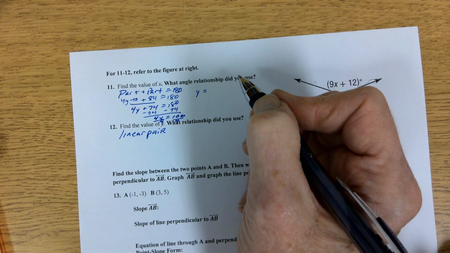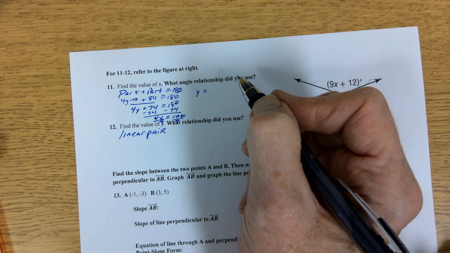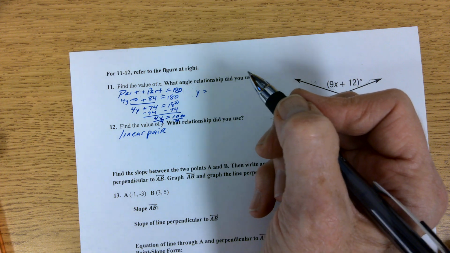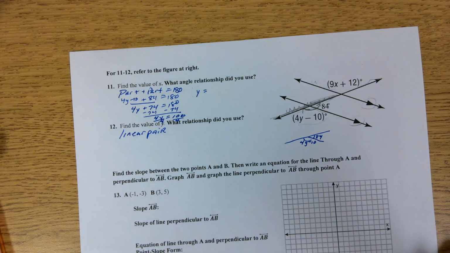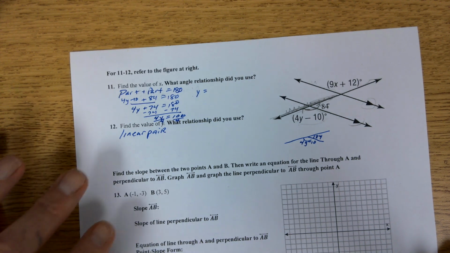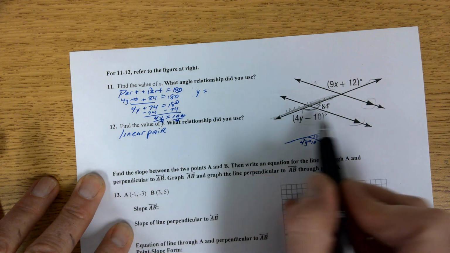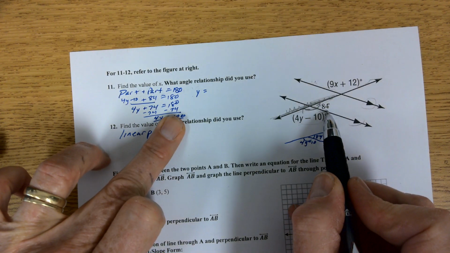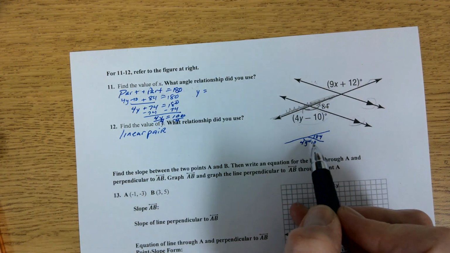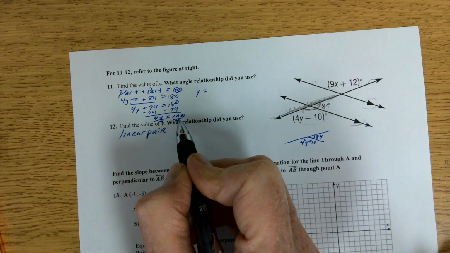Yep. Let's see what I got. I got y equals, oh buddy, should be the same ones. I messed up somewhere. Oh, right here. I wrote 74. Yep, 74 minus 74, 106.